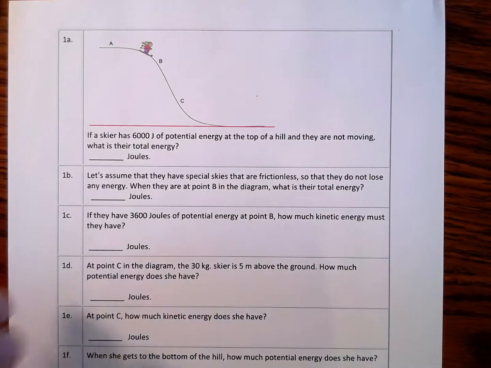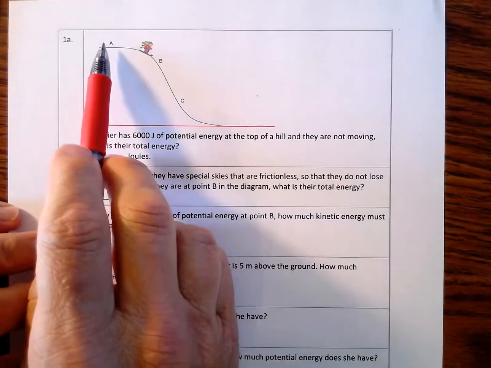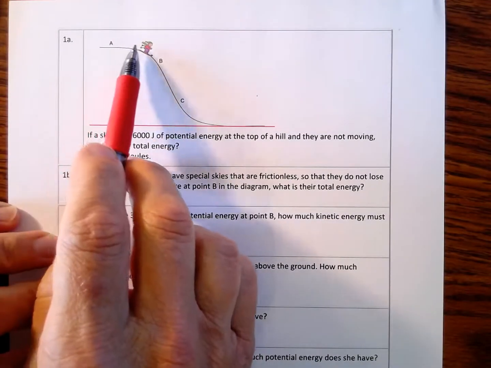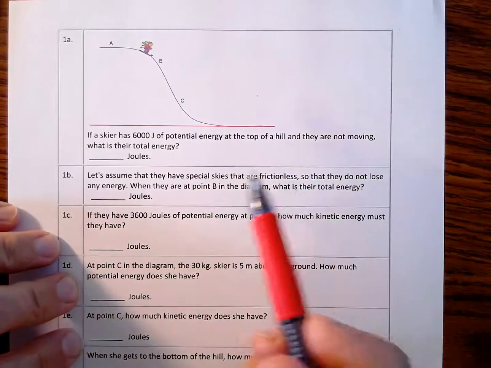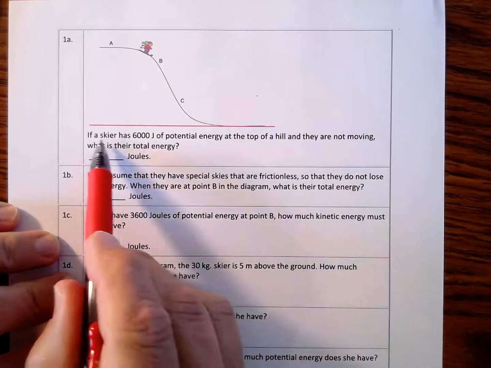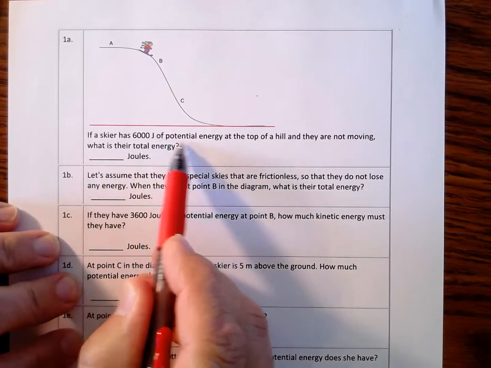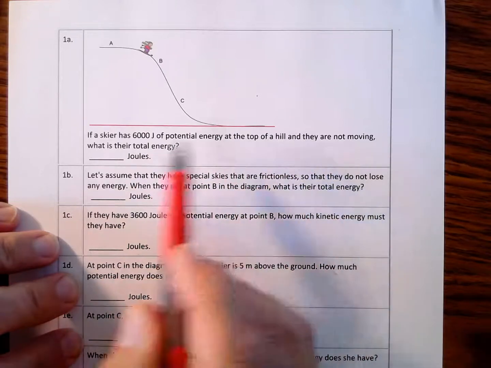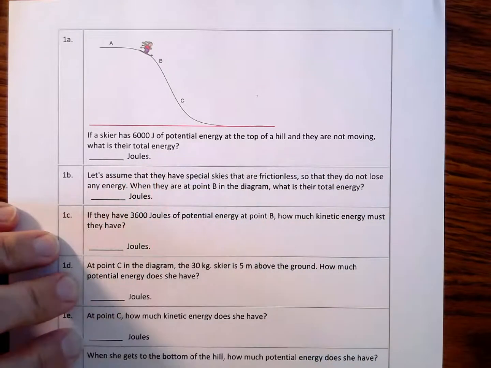All right, so here's what we have. We have a skier, and she starts at the top of the hill and she goes zooming down. It says that the skier has 6,000 joules of potential energy at the top of the hill, and they are not moving. What is their total energy?